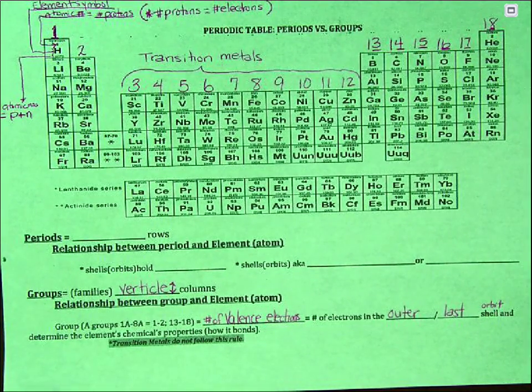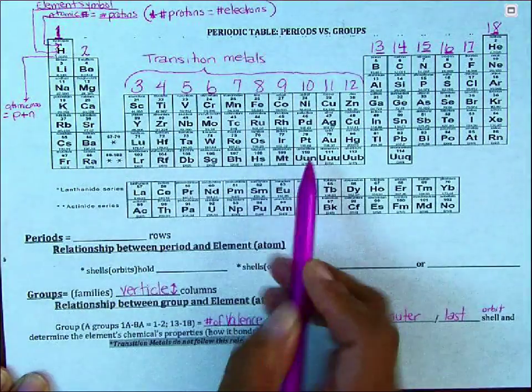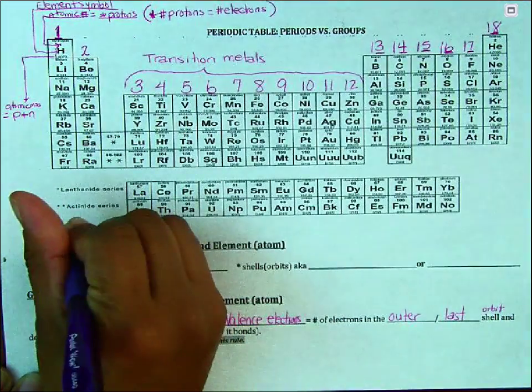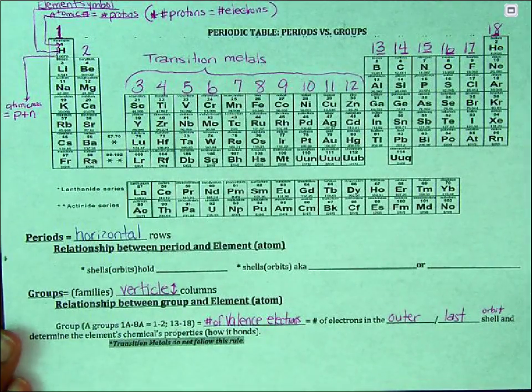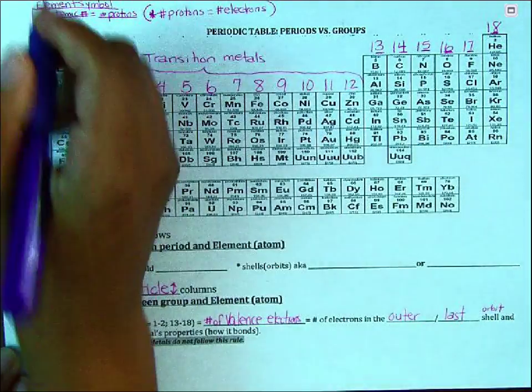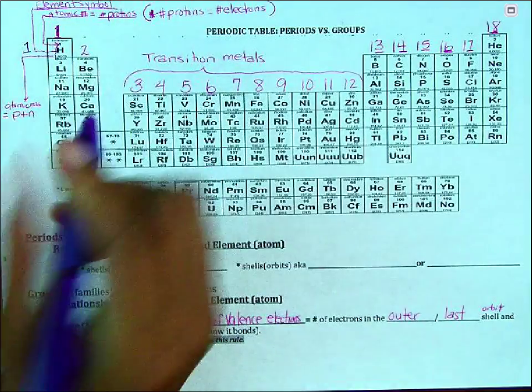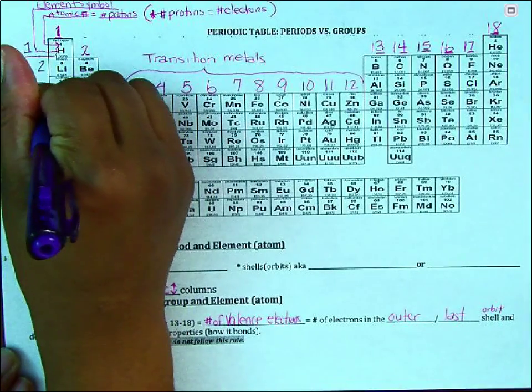Then she says a period is just a term for the row. They have the same shells where the electrons go. These are the shells or the orbits. Our periods are found this way, which is what? Horizontal. I'm going to put that in purple. So all the way across here, hydrogen and helium is period 1. From lithium to neon is 2, and then going down, so on and so forth.